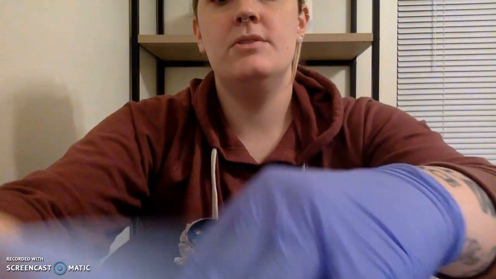I do want to mention that I was wearing gloves on both hands. I just took one off to be able to use the computer. Otherwise, this is messy. So here you can see that we've got our dissected eye.